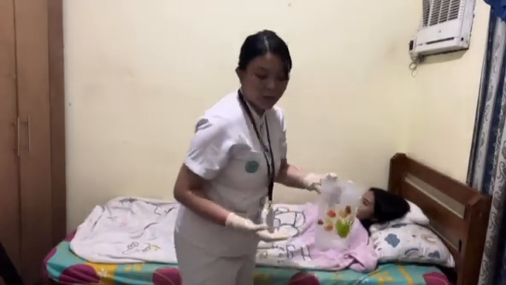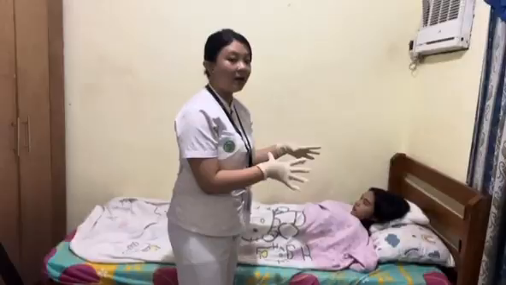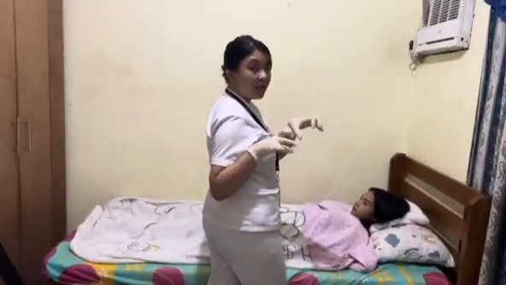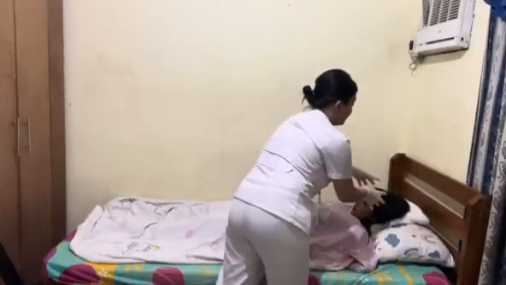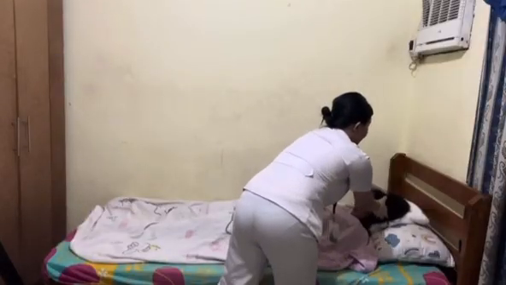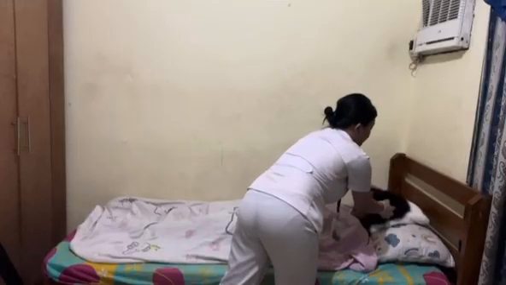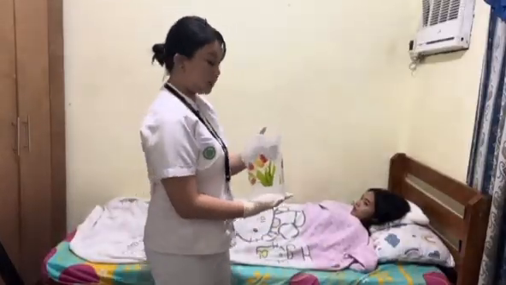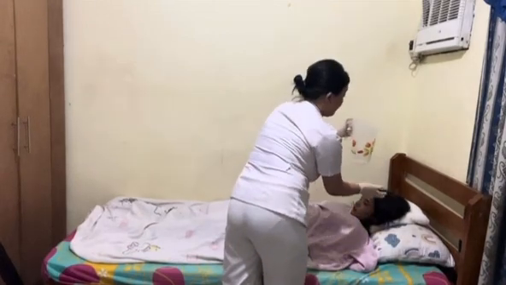And then, after, kunin natin yung shampoo, and then, i-apply natin doon sa head ng pasyente natin. And then, we are going to massage the head of our patient habang meron siyang shampoo. So, after natin i-massage yung shampoo sa kanya, we are going to rinse it with water. So, may water ulit to. And then, we are going to rinse yung shampoo sa head niya.